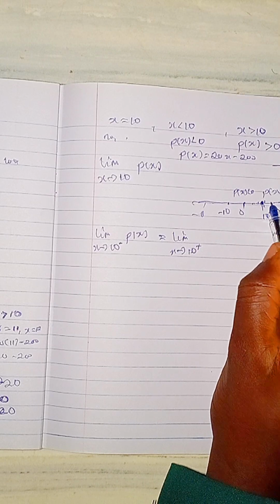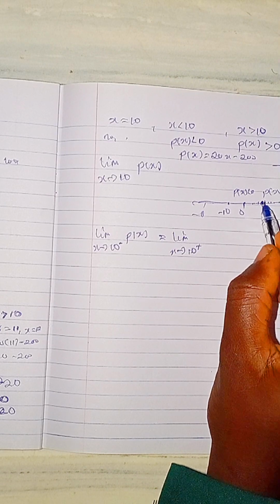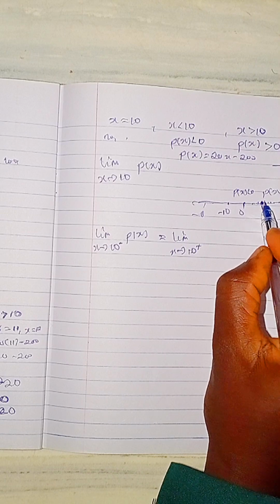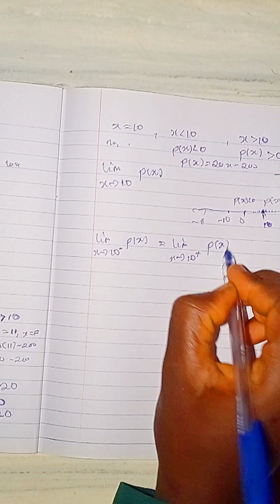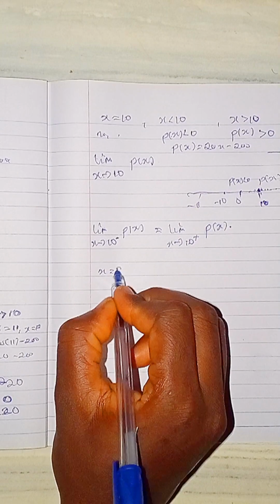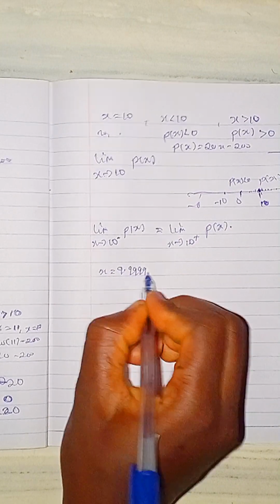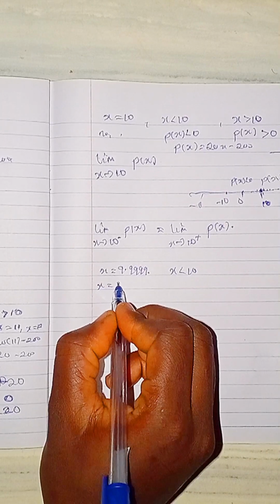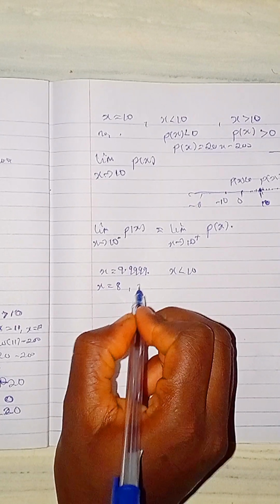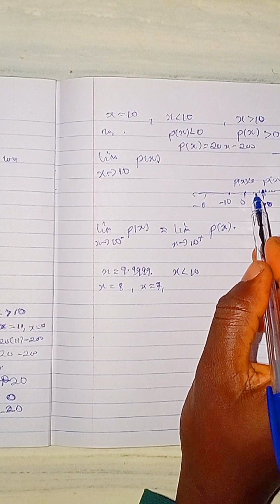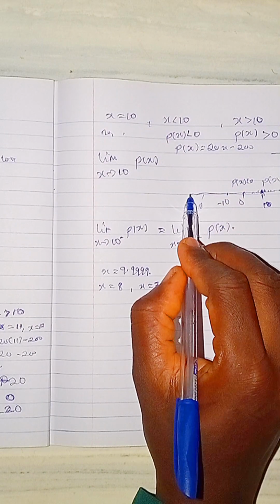That is when x is getting close, but has not reached the point of 10. So x equals 9.99999. X is less than 10. X equals 8. X can be equal to 7, less than 10, at the left of 10.